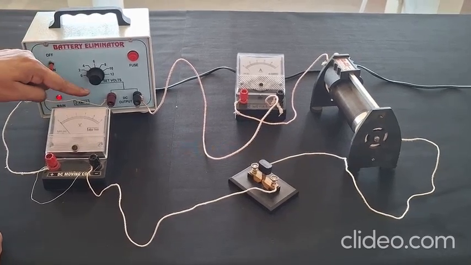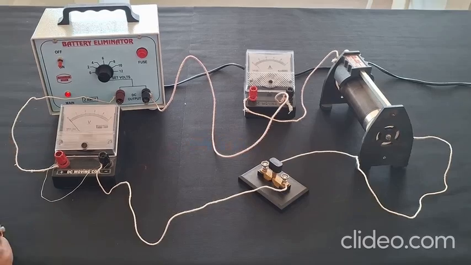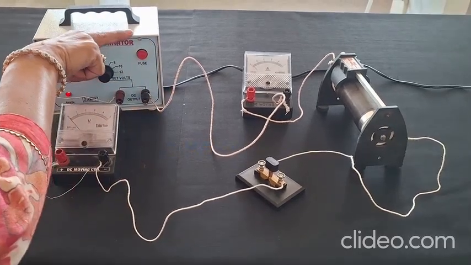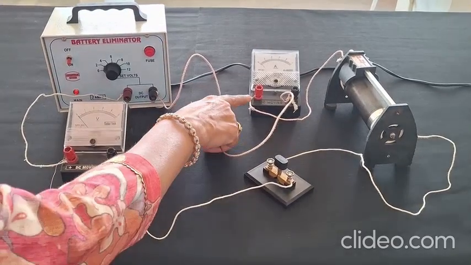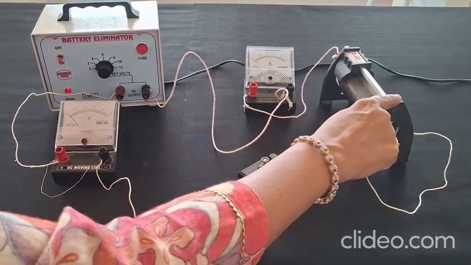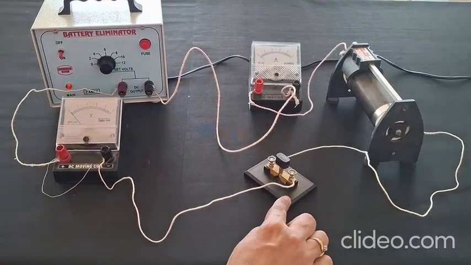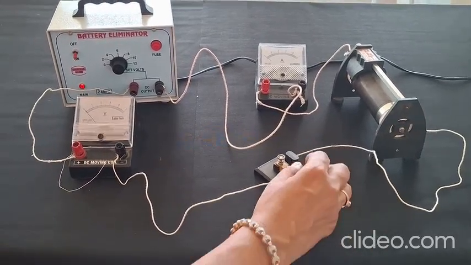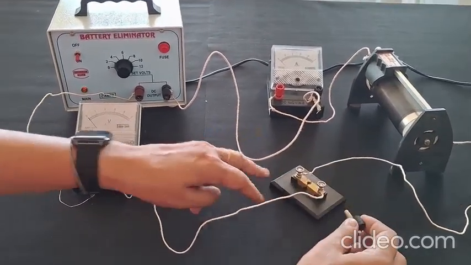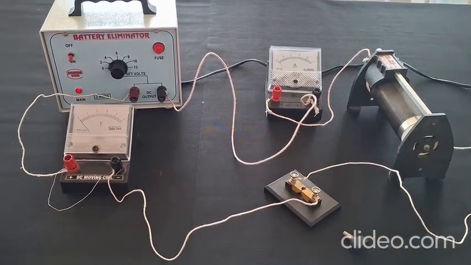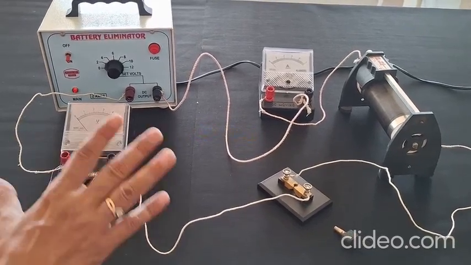We have connected the positive end of the battery eliminator to the positive end of this voltmeter, and the negative end of the battery eliminator has been connected to the negative end of the ammeter. The positive end of the ammeter has been connected to this rheostat, which acts as a variable resistance, and then we have a switch in place through which we can control the circuit by turning it on or off. Right now I am turning the circuit off by removing the switch. This is the wire whose resistance we will be checking using this circuit.